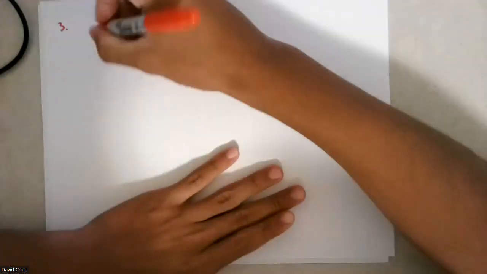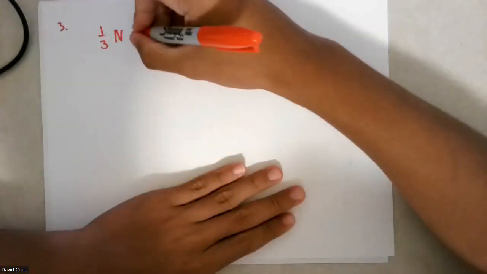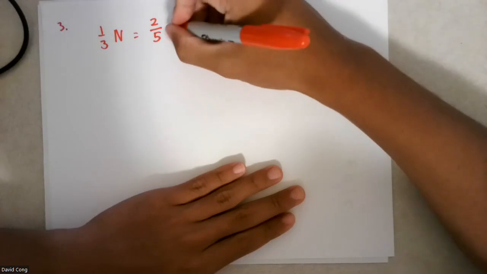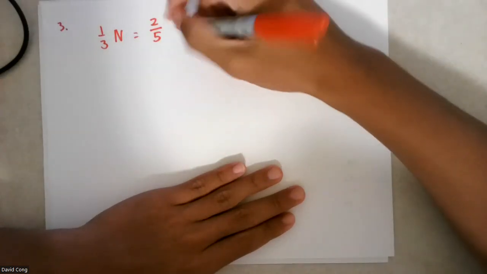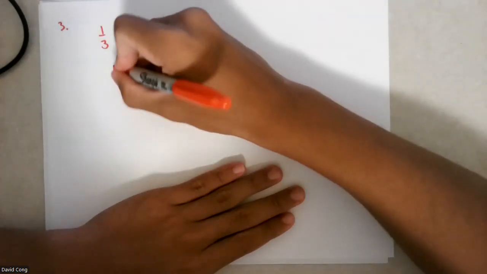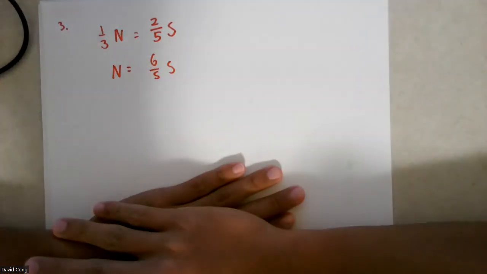Number 3. A number of sixth graders are paired with a ninth grade student as a buddy. No ninth grader is assigned more than one sixth grade buddy. So 1/3 of ninth graders are paired with 2/5 of sixth graders. What does this tell us? 1/3 of ninth graders equals 2/5 of sixth graders. Multiply both sides by 3. The total number of ninth graders equals 6/5 the total number of sixth graders.